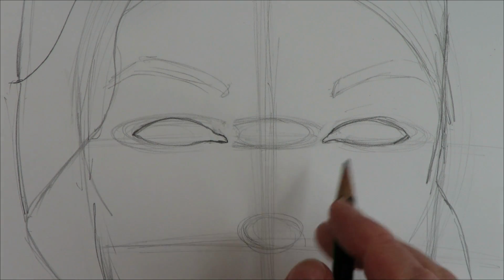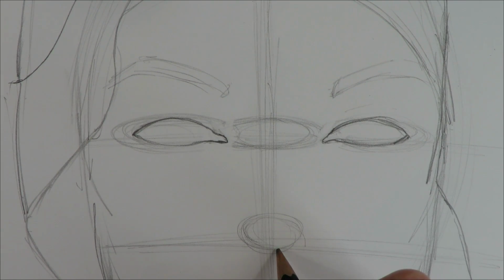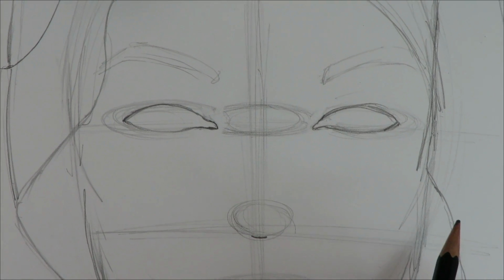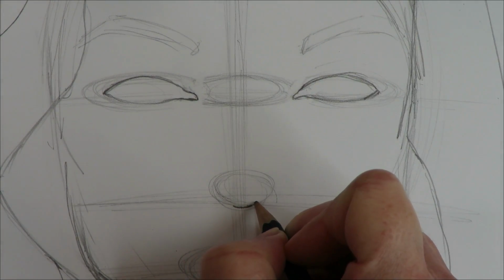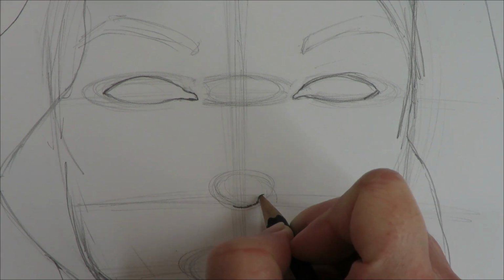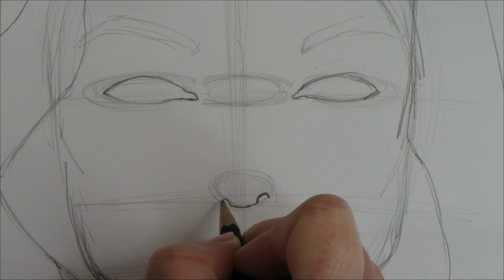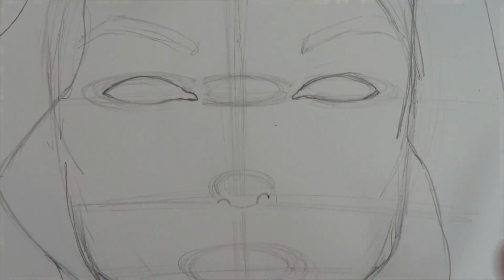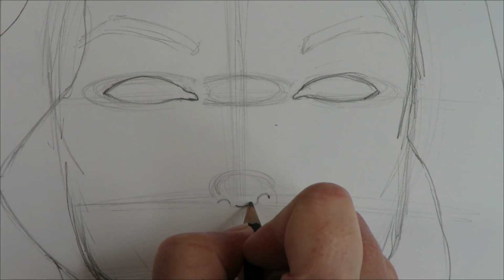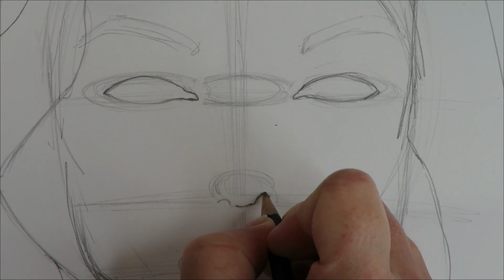I'm going to sketch in the nose lightly first. So let's see, I'm going to do the base of the nose, just the little bottom. And then I'm looking at the shape. So it comes up like this. Oh, that's way too wide in the center. Let's try that again. So it's a little bit smaller in the middle.